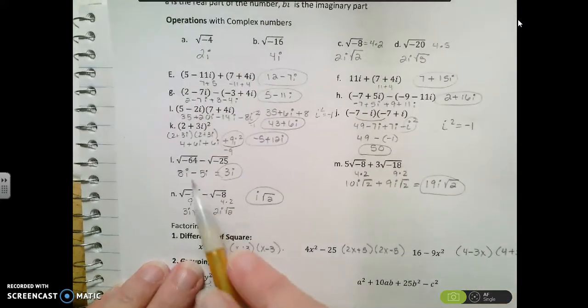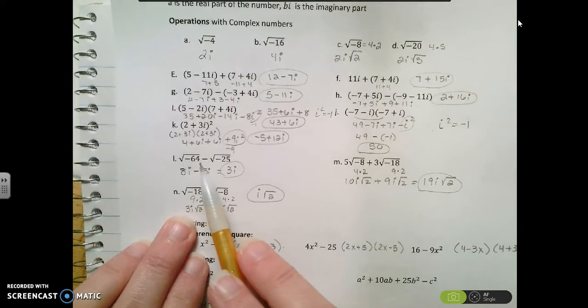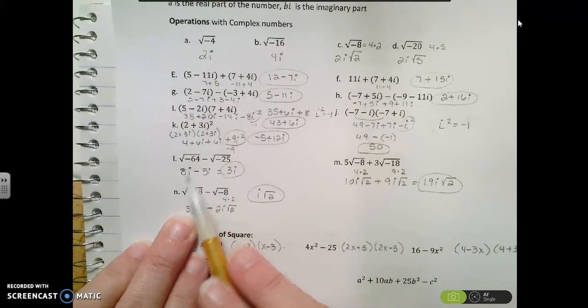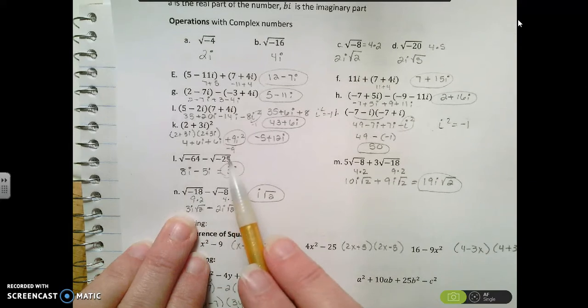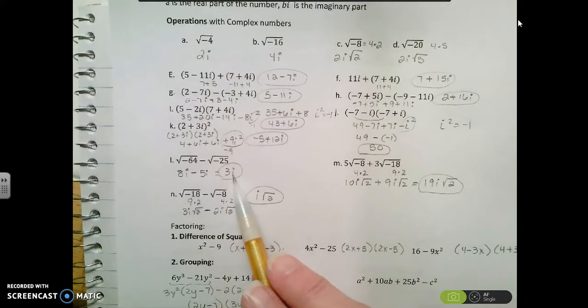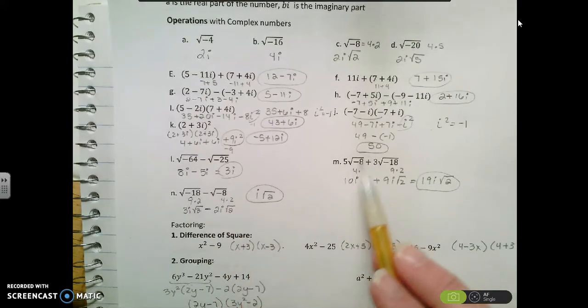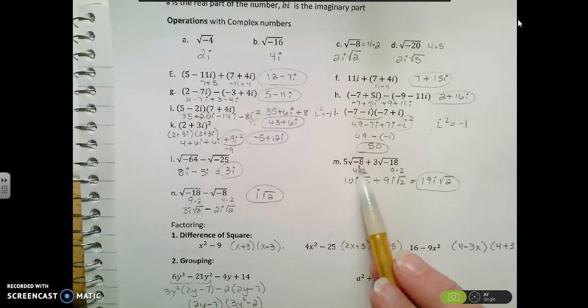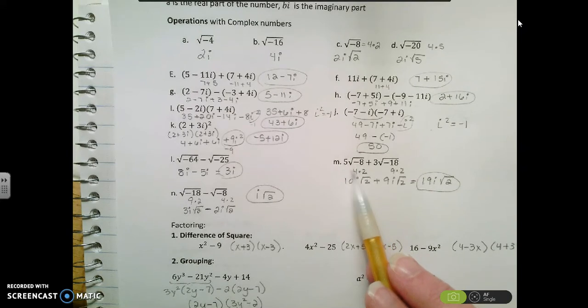Okay, so another example here, the square root of negative 64. The square root of 64 is 8, and then the negative would be i, so 8i. And then the square root of 25 is 5, so this would be negative 5i, or minus 5i, so that would be 3i. And I can do the same thing here. The negative 8 is 4 times 2, so the 4 becomes 2 on the outside, with the 5 becomes 10 on the outside, so 10i square root of 2.